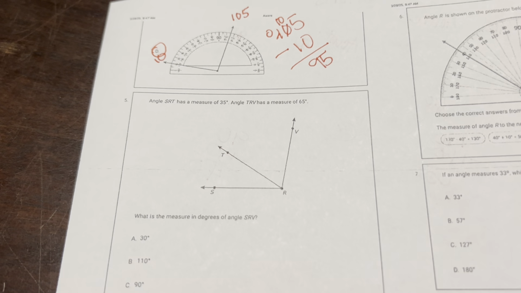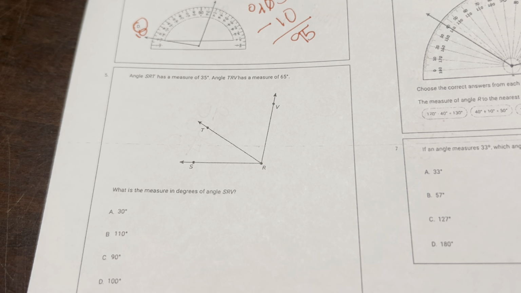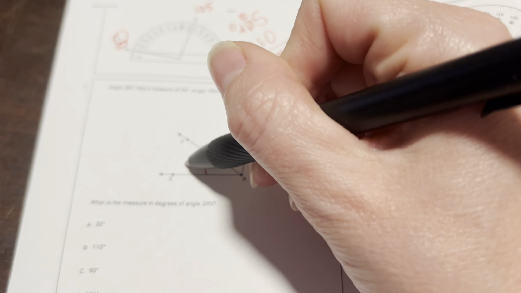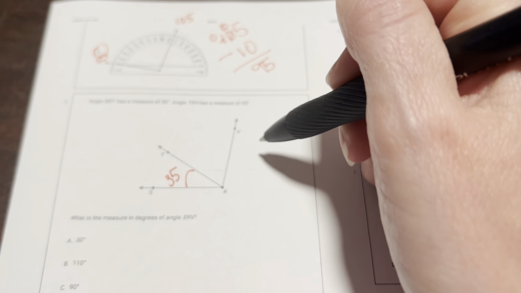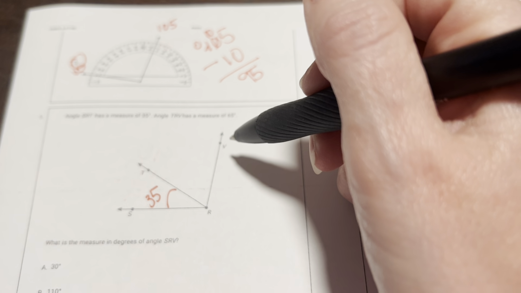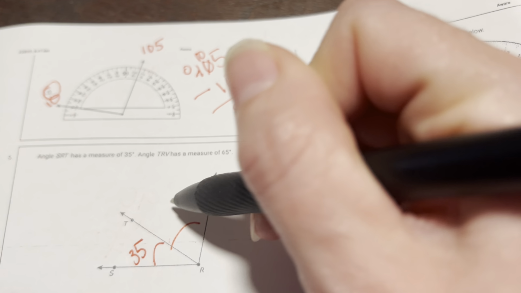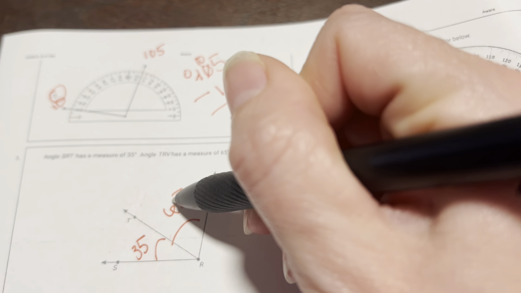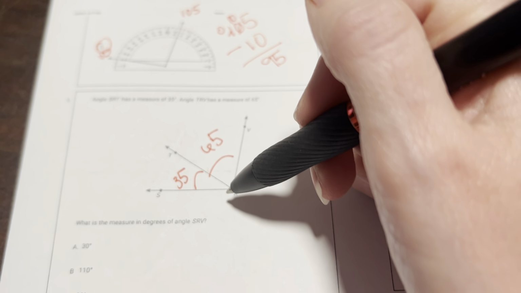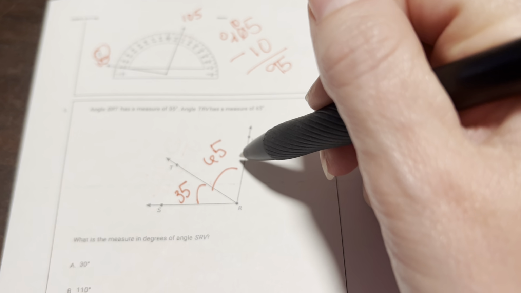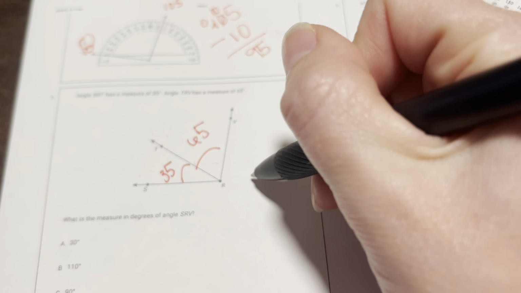Number 5. Angle SRT has a measure of 35. So SRT is right here, so this is 35. And then it says TRV, right here, is 65. So then it says, what is the measure of SRV? So we know the two small angles, so we have to find the large angle.